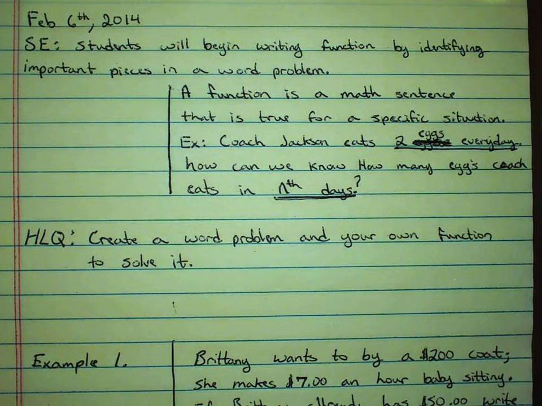Okay, so February 6th, 2014, our student expectation for today, what you're going to be doing. Students will begin writing functions by identifying important pieces in a word problem. That means you're going to pull out what's important and turn it into an equation or a function. Okay? A function is a math sentence. It's a math sentence that's true for a specific situation.